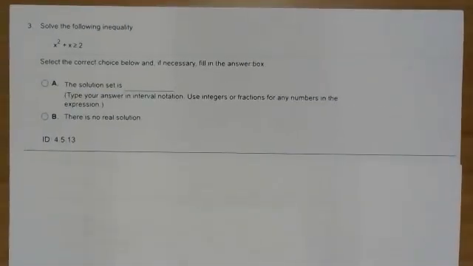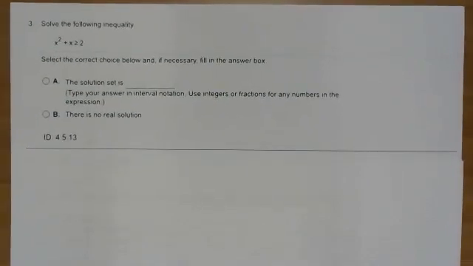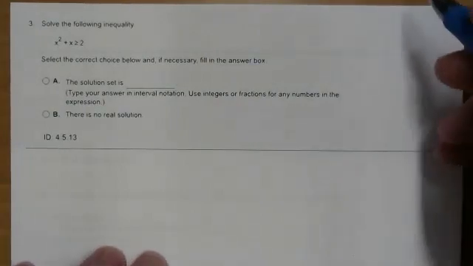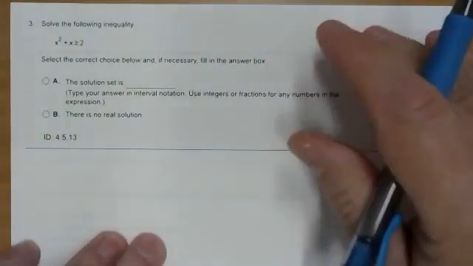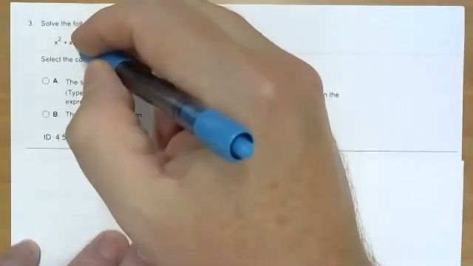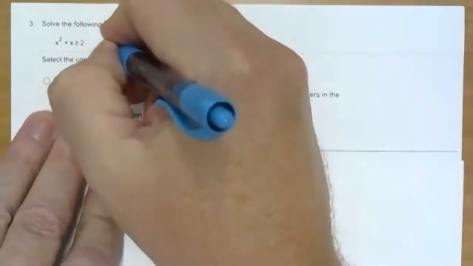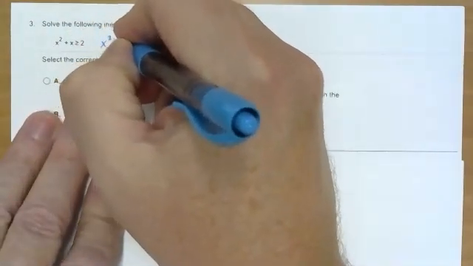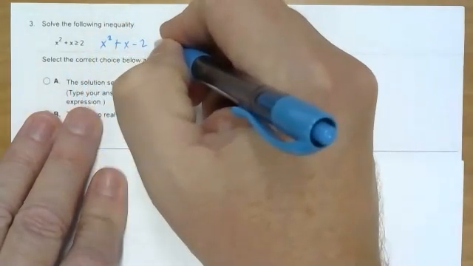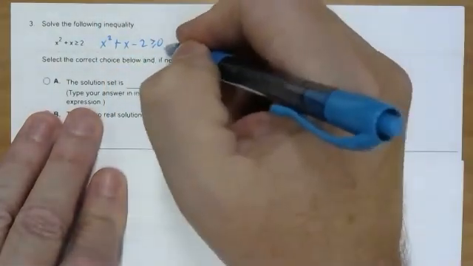Solve the following inequality. All right, let me just do this the way I do it. I'll just talk as I go. Once again, I'm not really doing a full teaching of this, I'm just working through these. First thing you're going to do is get everything on one side. So I got to subtract 2 from both sides. So this equation is going to become x squared plus x minus 2 greater than or equal to 0.